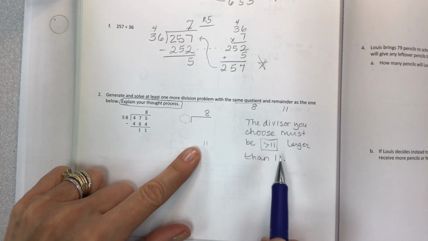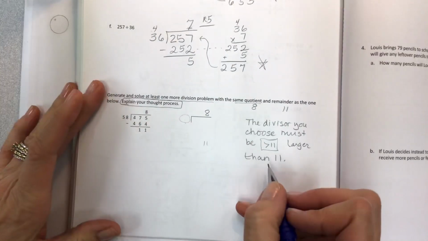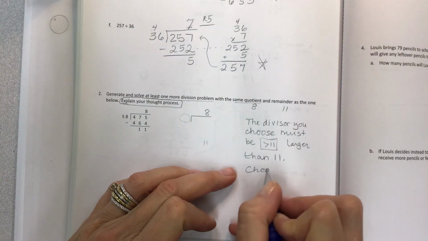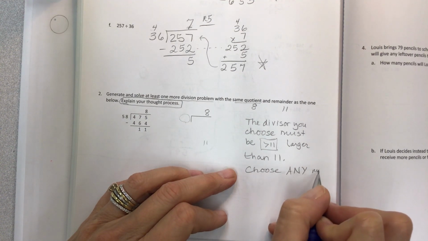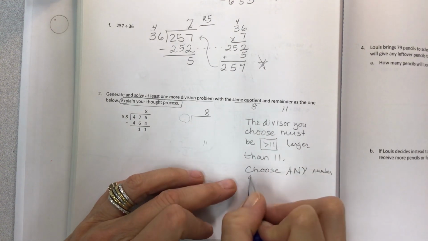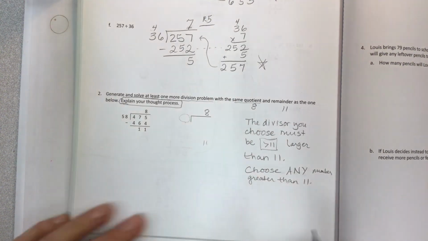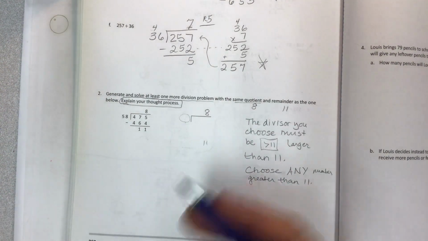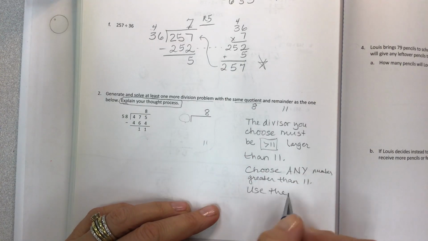So we have to choose a divisor. Now you can choose any number greater than 11. Choose anything, any number greater than 11. Okay? And then you're going to do that check process. Use the check.